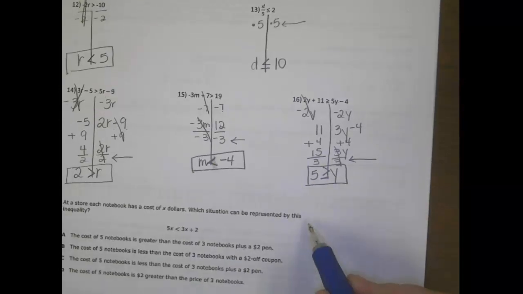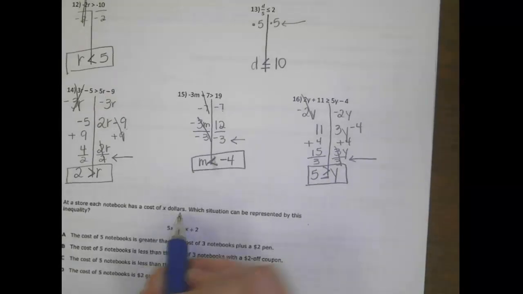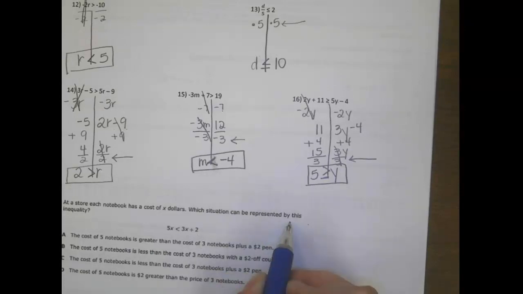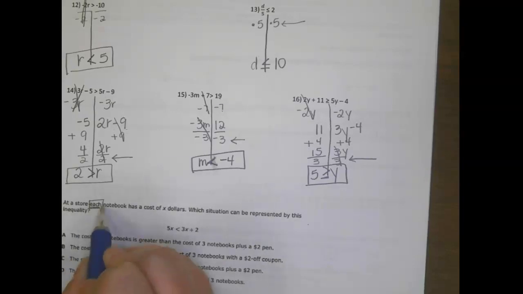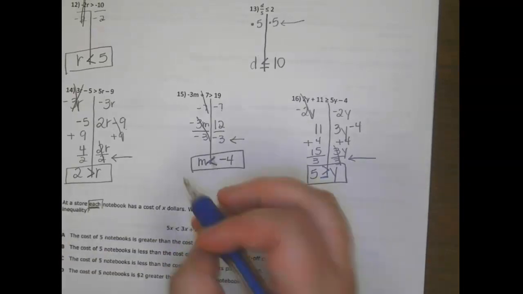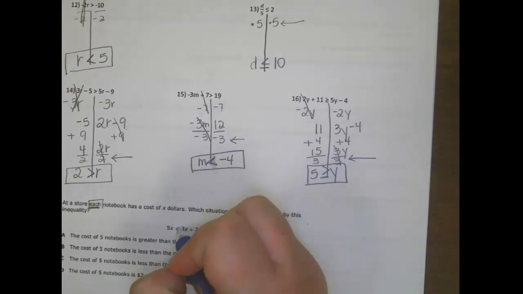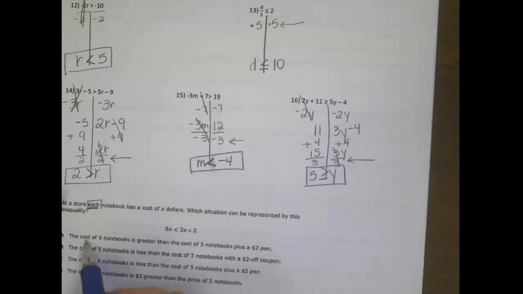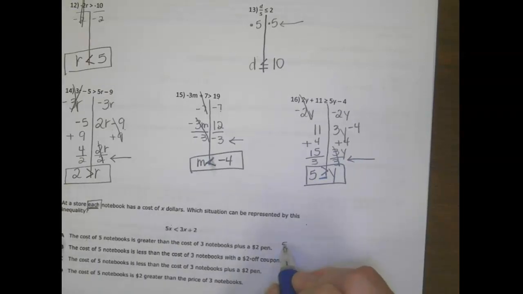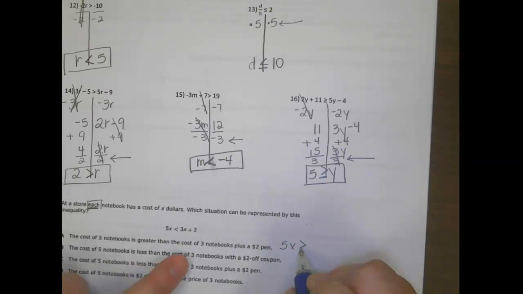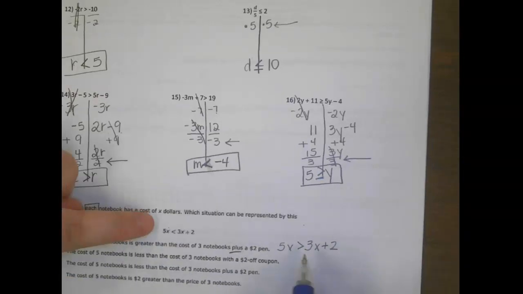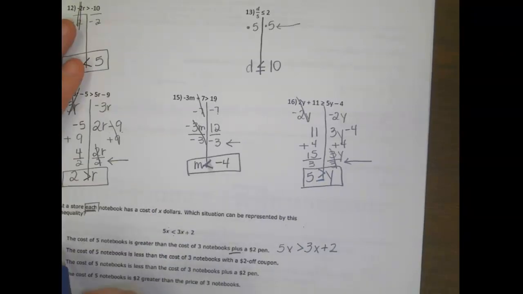At a store, each notebook costs X dollars. Which situation can be represented by this inequality? So at the store, each notebook, that tells me it's multiplication. Okay, so we have 5 times X less than 3X plus 2. So let's look. The cost of 5 notebooks, so 5 times my notebooks, is greater than the cost of 3 notebooks plus a $2 pen. Now this almost matches, but my sign is wrong.